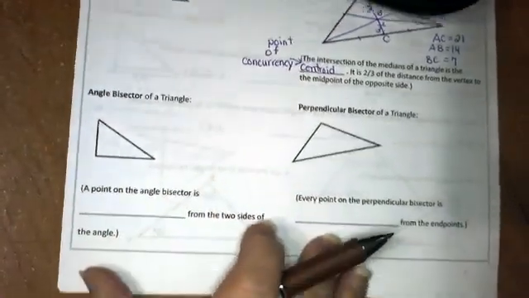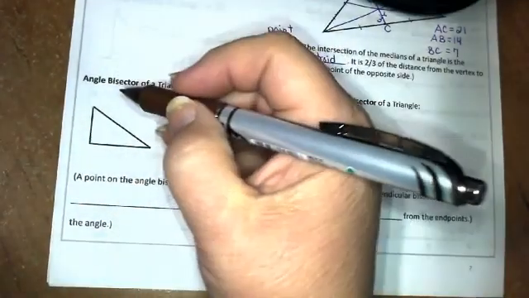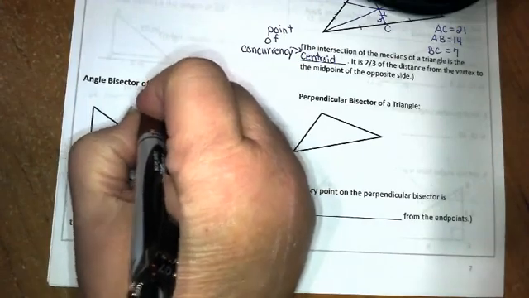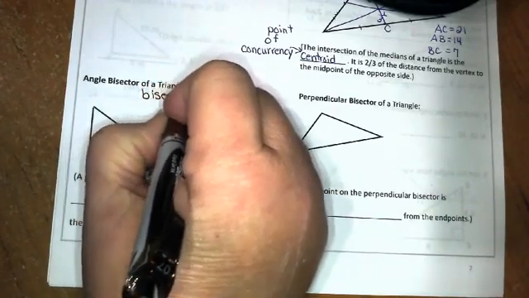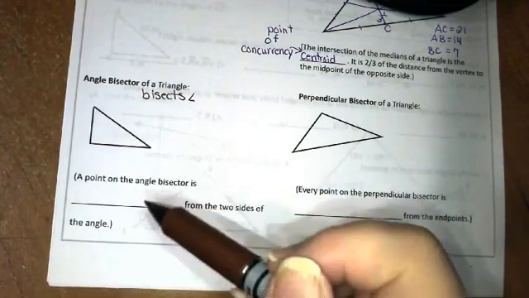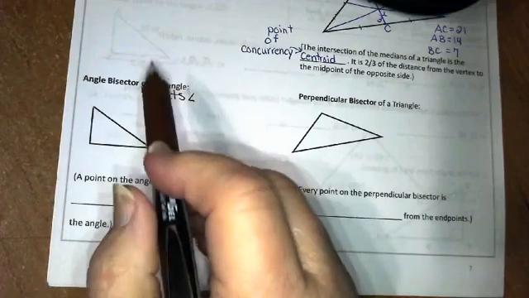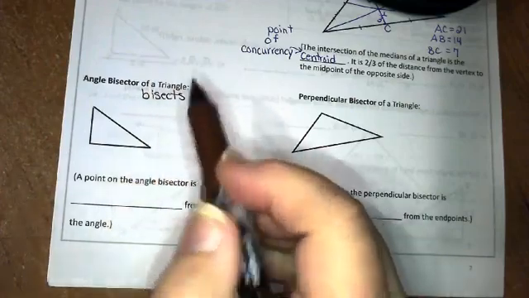The angle bisector of a triangle. So the angle bisector is just what it sounds like. It bisects an angle. It doesn't do anything else. All of these special segments have one job. Altitude is perpendicular. Median goes to the midpoint. Angle bisector bisects an angle.